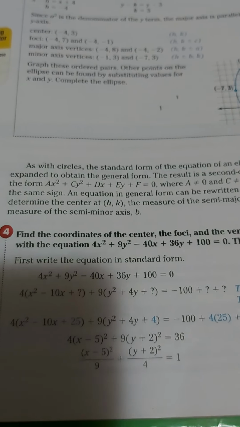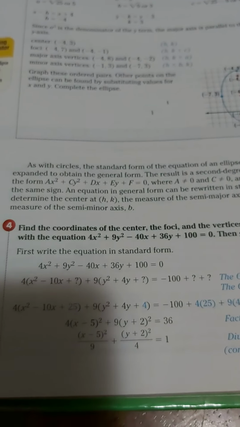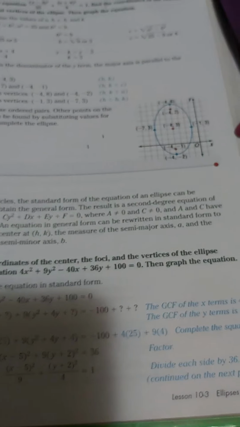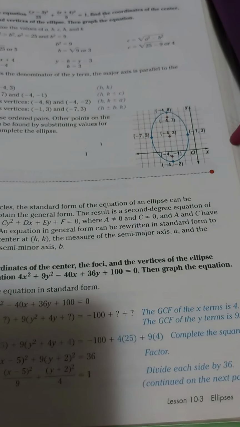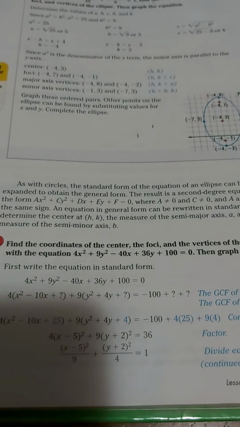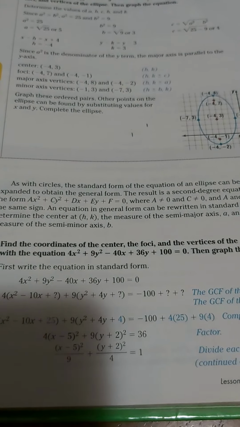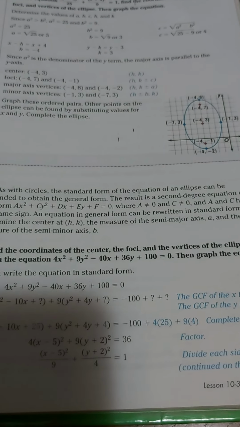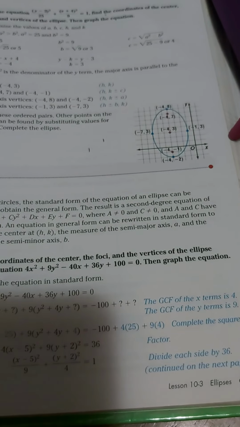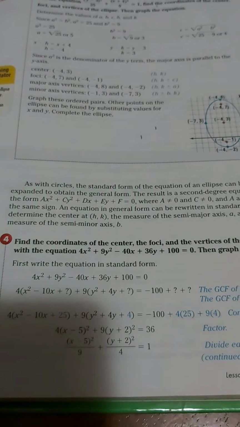As with the circle, the standard form of the equation of an ellipse can be expanded to obtain the general form. The result is a second degree equation of the form ax squared plus cy squared plus dx plus ey plus f equals 0, where a is not equal to 0 and c is not equal to 0, and a and c have the same sign.